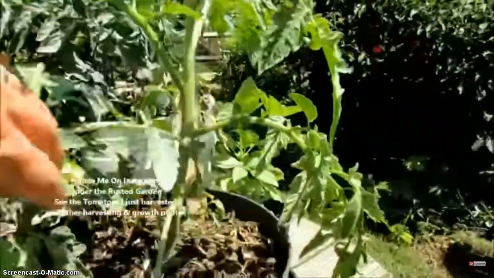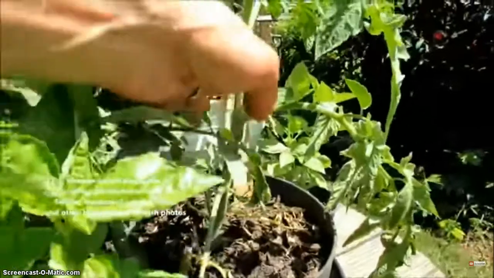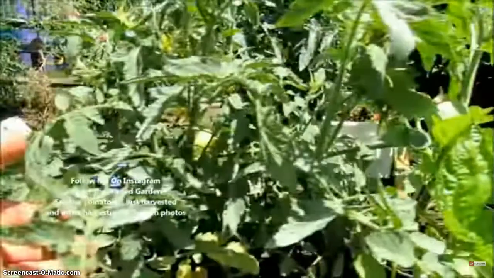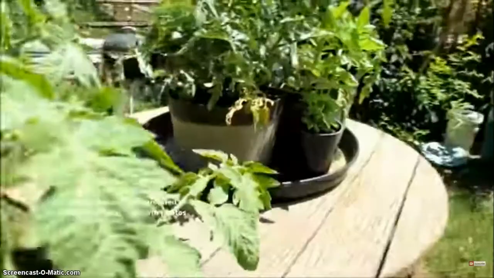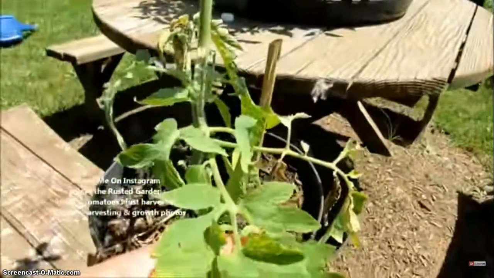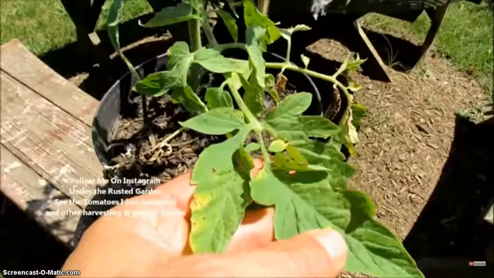I also have a variety here and a variety here. This one is not getting the leaf spot. That's a different issue going on there, and I'll just remove that. And here's the same tomato that I just showed you, and the same issue is coming up. This is a better example of what leaf spots look like.